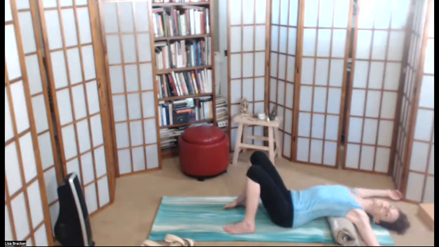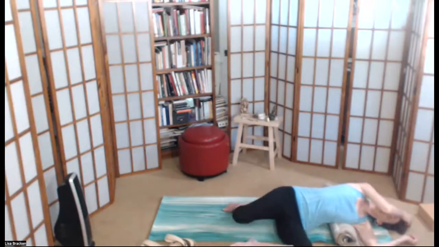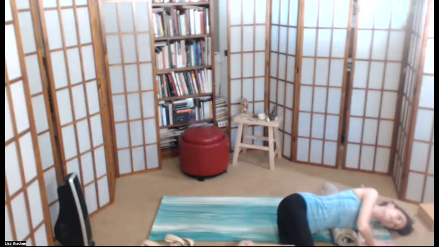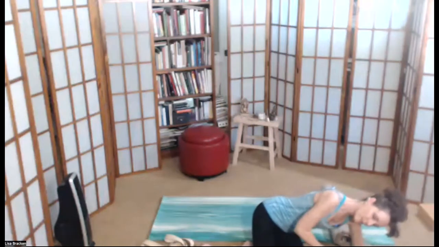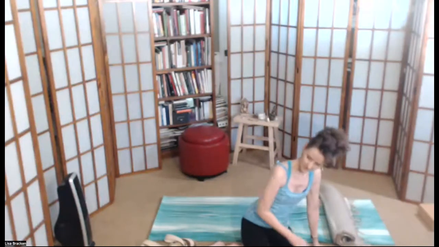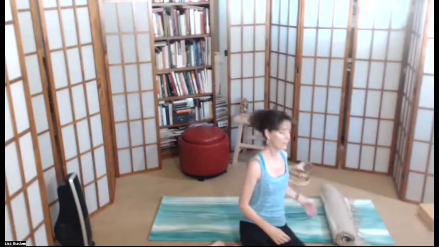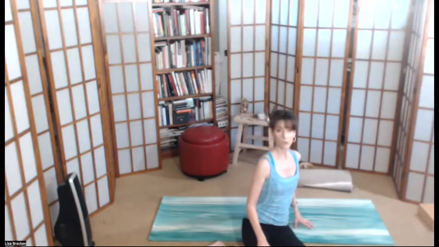So to exit, I like to roll over to one side. And you can slowly press your hand into the floor, your top hand into the floor, and come on up. Okay. You can set your strap off to the side. You can set your blanket off to the side. Come into child's pose, Balasana, starting slow today.